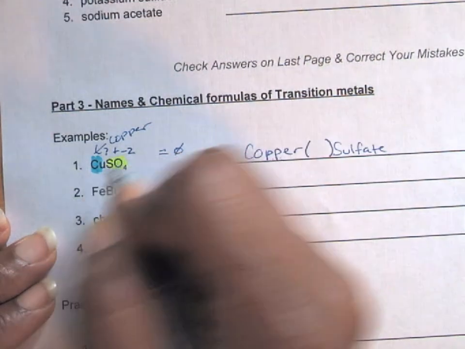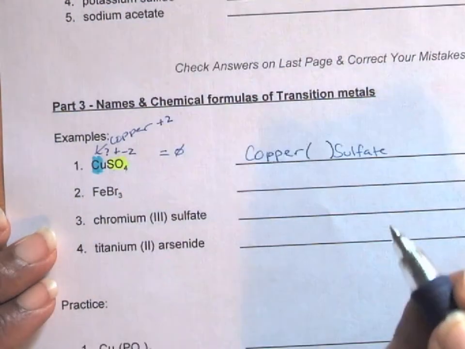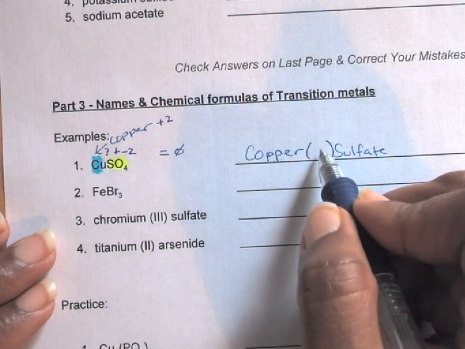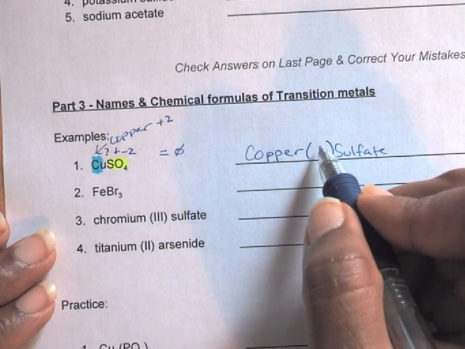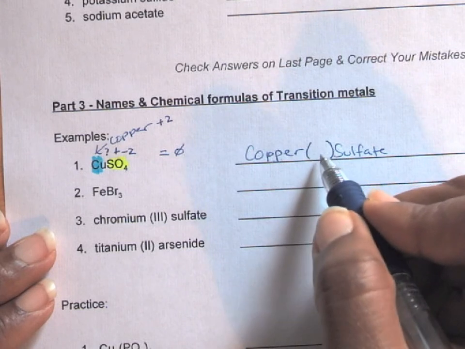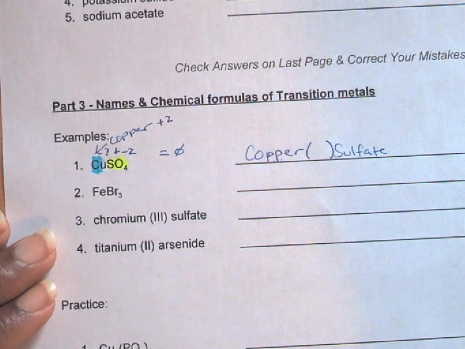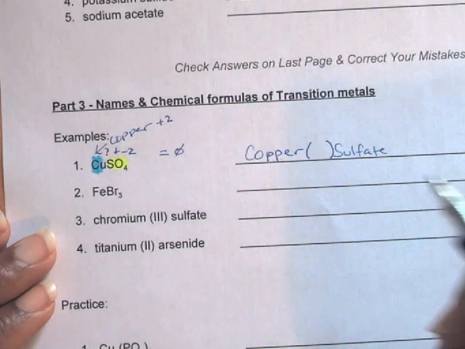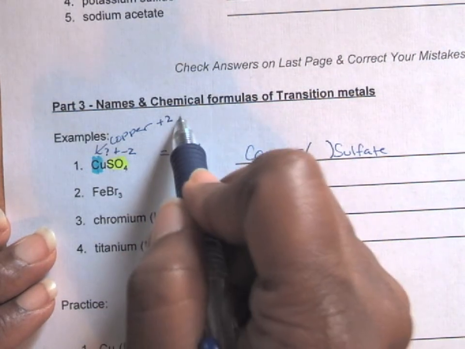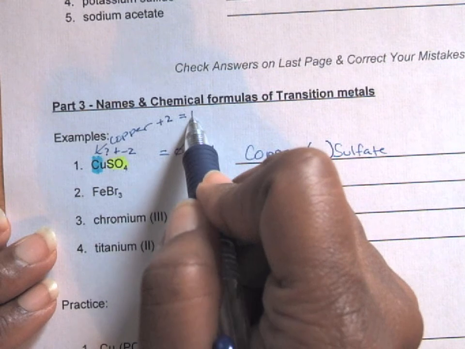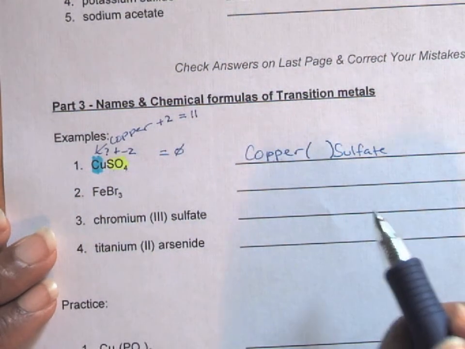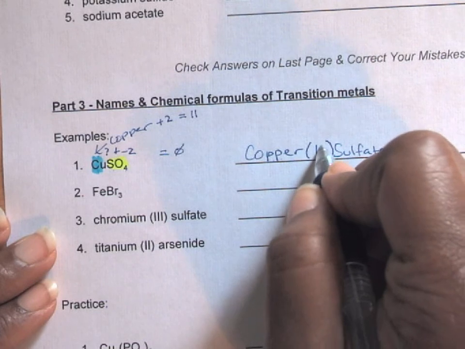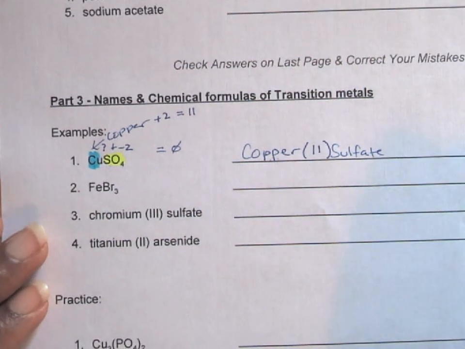Now, when I write the charge, though, I'm not going to write a 2. The reason I'm not going to use what I believe are called cardinal numbers is because we use those types of numbers for our subscripts. So to make it clear, instead of writing these numbers, we are going to write Roman numerals. Okay, so the Roman numeral for 2 is like 2 I's, right? So I'm going to go ahead and put that in there. So copper(II) sulfate.